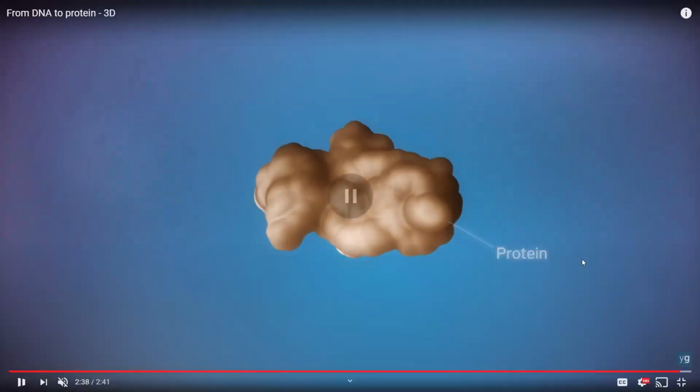Now this protein, it could be an enzyme. It could be a hormone. It could be part of the cell. It could be keratin. There's a million uses for protein, which is why your body uses it quite often.